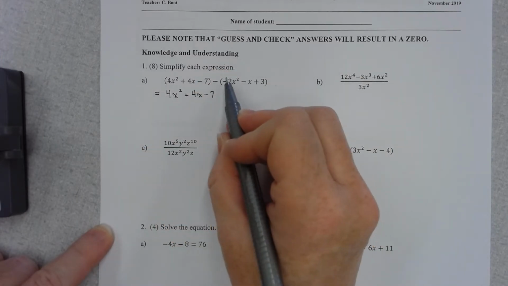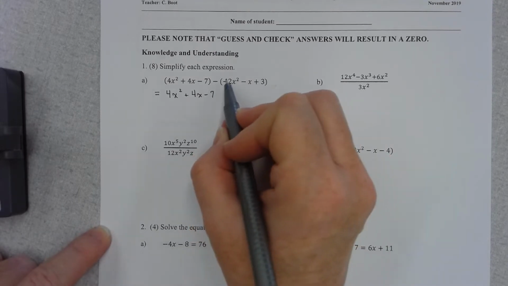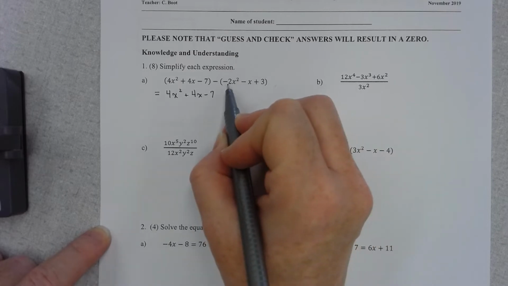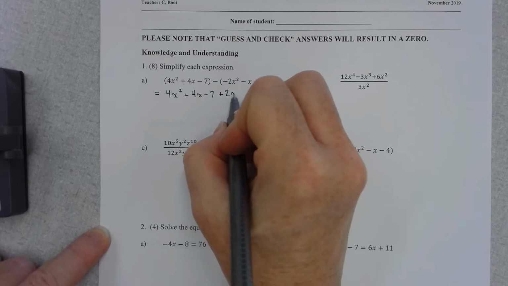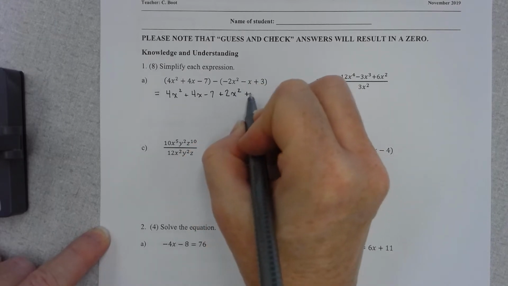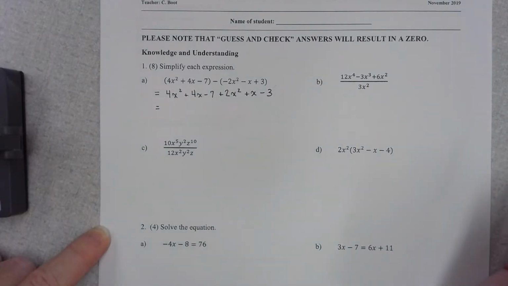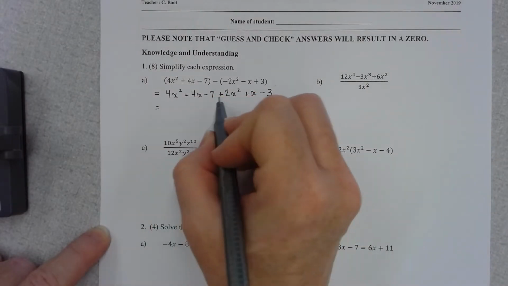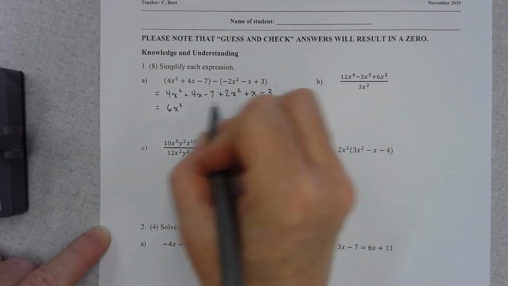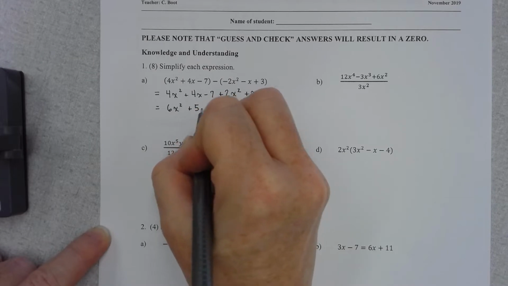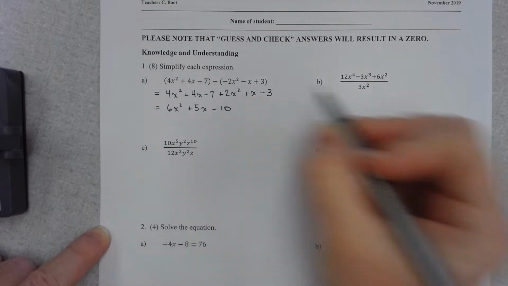And then we're subtracting a trinomial in these brackets, and so if you remember, when we subtract an expression, all of the terms in the expression change sign. So this is going to become positive 2x squared, this is going to become positive x, and then subtract 3. So now we can add our like terms. So we have 4x squared plus 2x squared is 6x squared. We have 4x plus x is positive 5x. And we have negative 7, subtract 3 is negative 10.